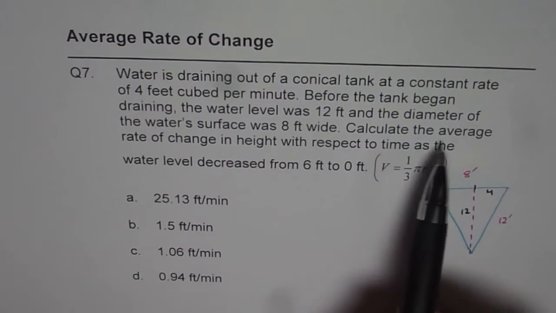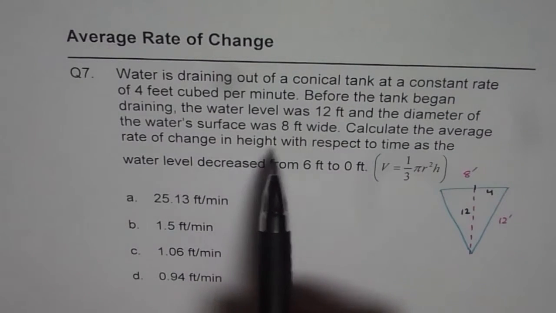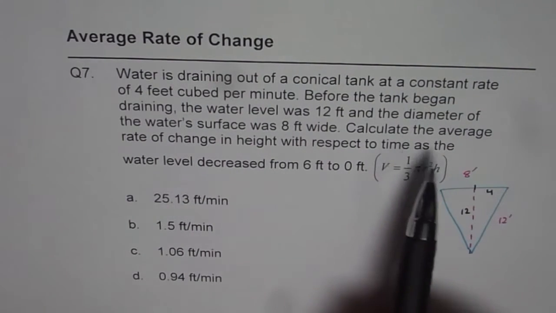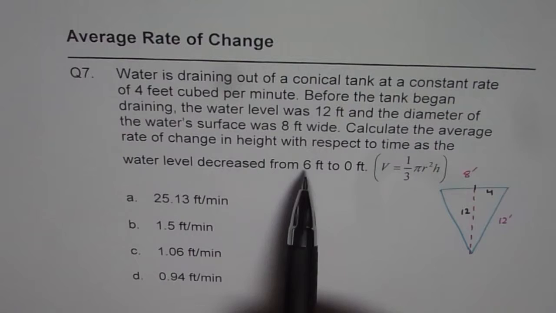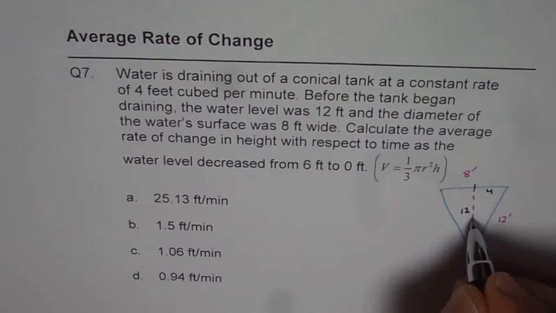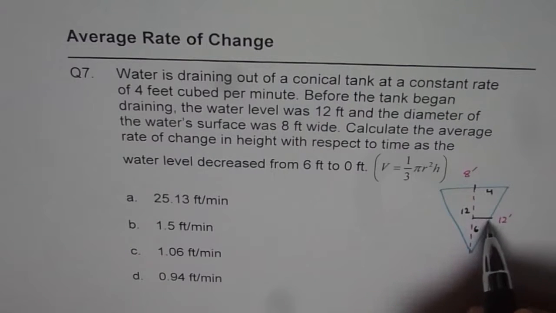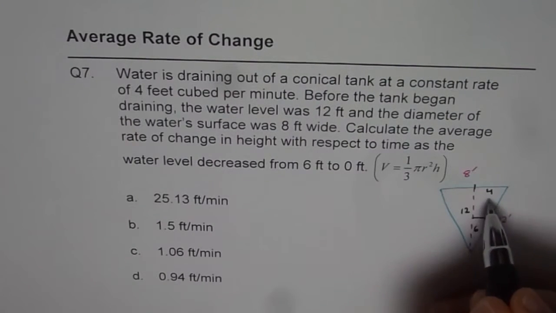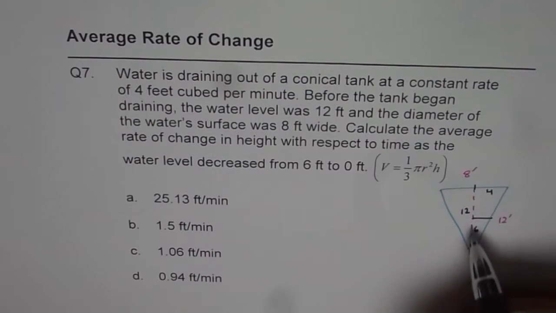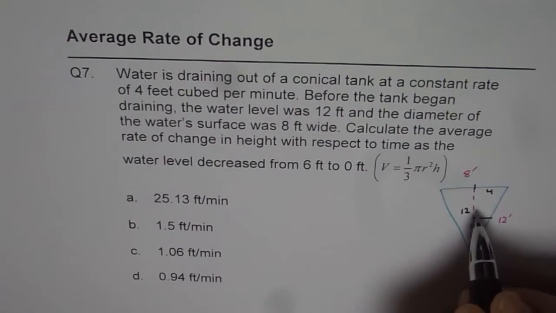Now we need to calculate the average rate of change in height with respect to time as the water level decreased from 6 feet to 0. So when the height is 6 feet, what is going to be the radius? Using similar triangles, we can find the answer, right? We see this big triangle is similar to the small triangle. And therefore the ratio should be how much? We can find from here.